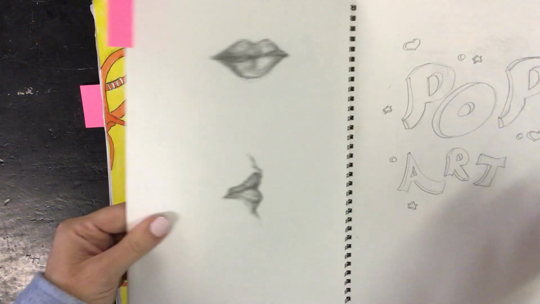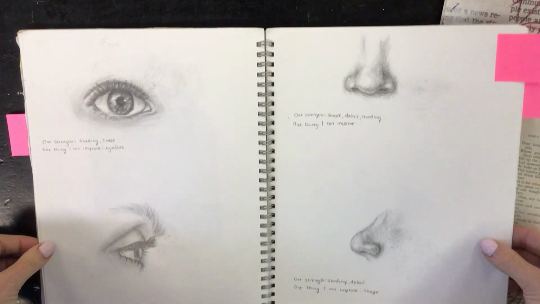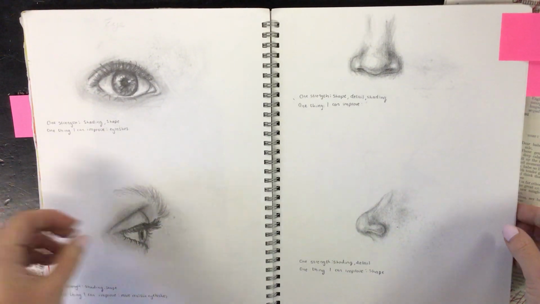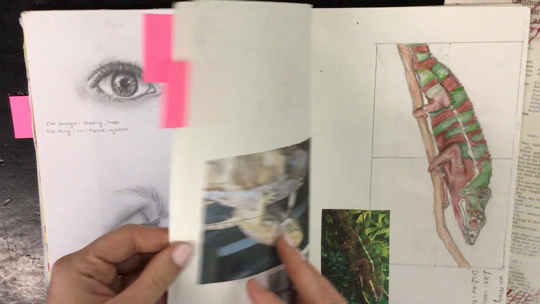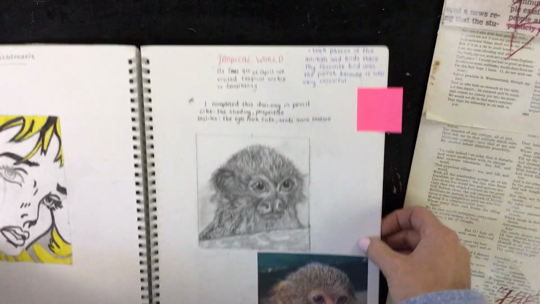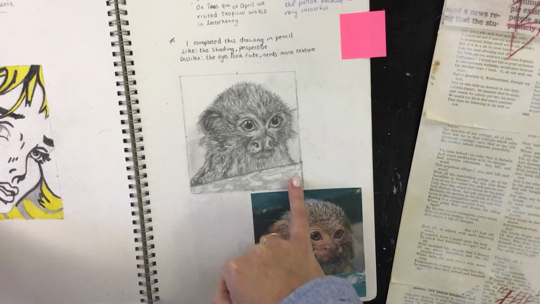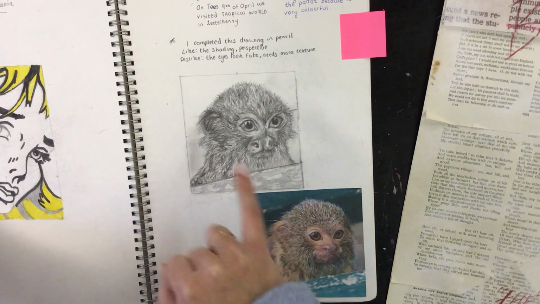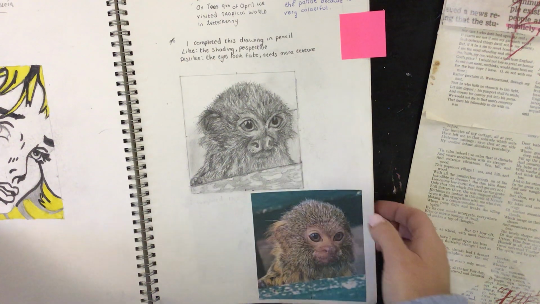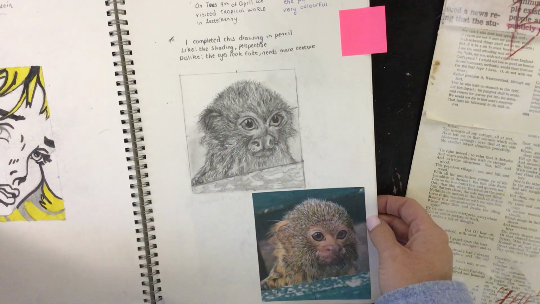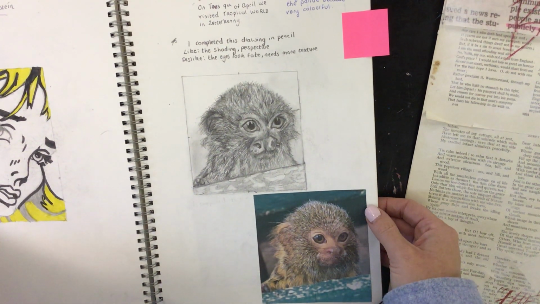Also in first year, we do some life sketching. So you can see here some pencil studies of life sketching. And also for this particular year, we went to Tropical World in Letterkenny, took some photographs of the animals, and then brought the photographs back to the classroom and did some observational drawings from those. So that's just a little taster of what you would do in first year.